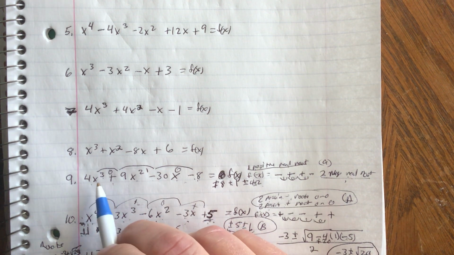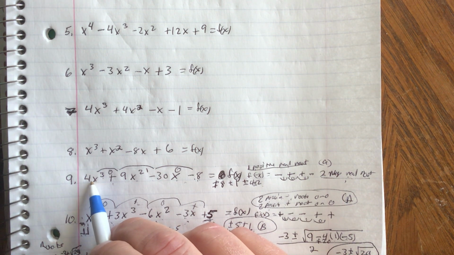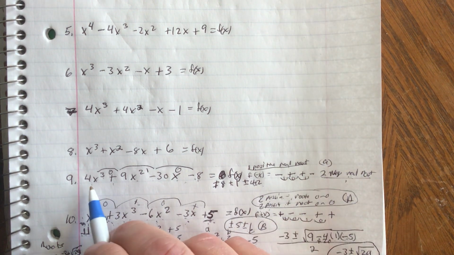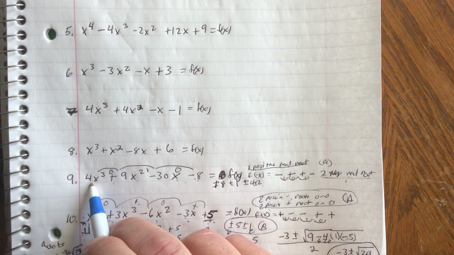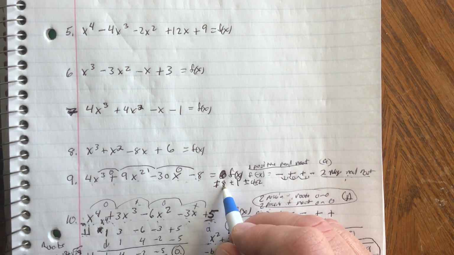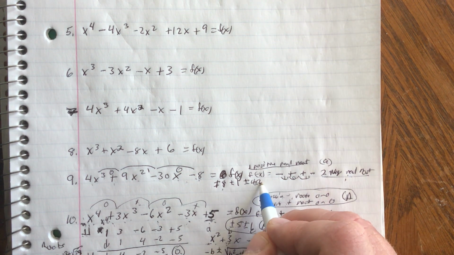So, well, what are the factors of 4? If it's 1, all these divided by 1 are just what we have there. But all of them divided by 4 is also possible. So I need to divide each one of these by 4. I don't have to list them again if they're already listed. So 8 divided by 4, for example, is 2. I've already listed that.